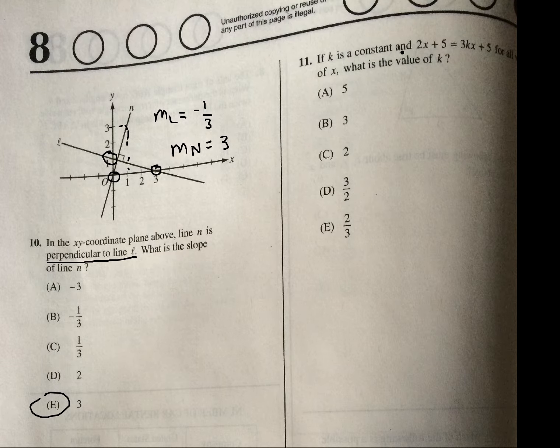K is a constant, and 2x plus 5 equals 3kx plus 5, and it's for all values of x. Now this is just like the one that we did, only it was more difficult in the other one. You can pick values of x, and then we only have one variable left because it says it's true for all values of x. Now when I first did this, I let x equal 0, but I ran into trouble. I just got 5 equals 5, and that didn't help me at all. So I didn't get discouraged. I said, okay, now I'm just going to let x equal 1. Because it's true for all values of x, I can pick any value of x.